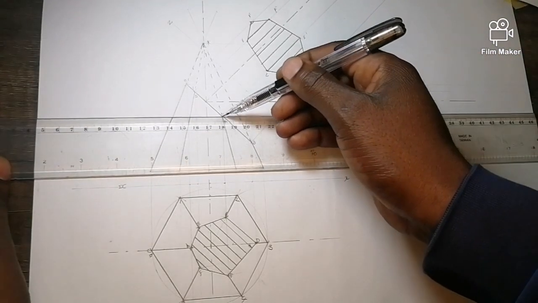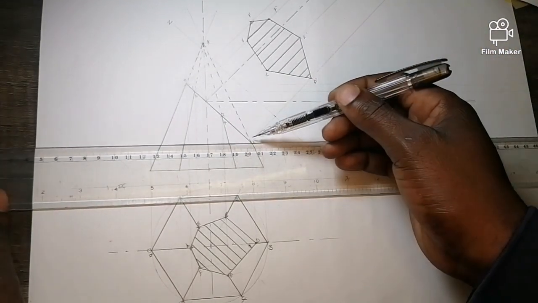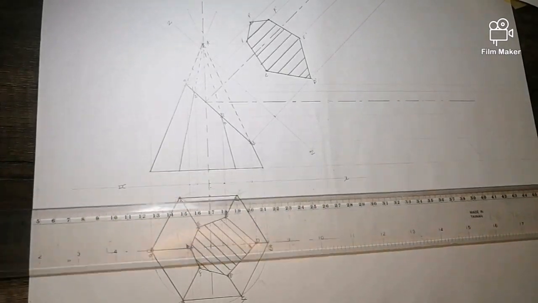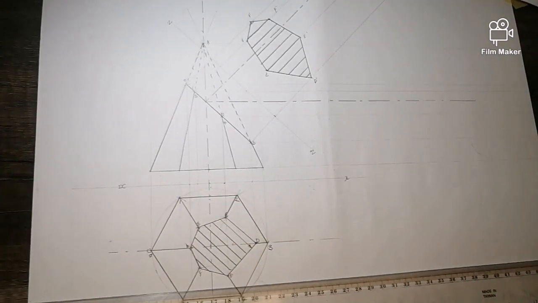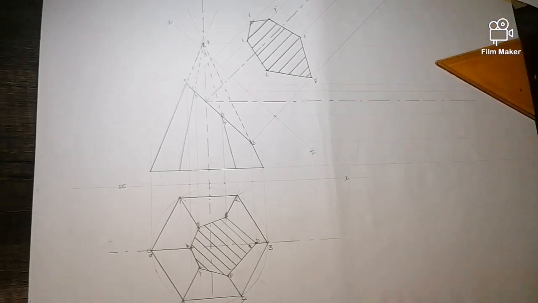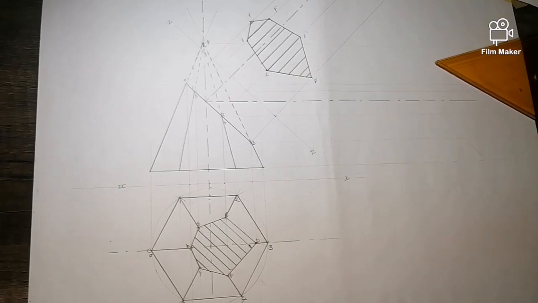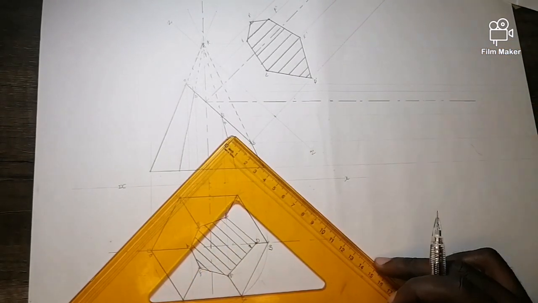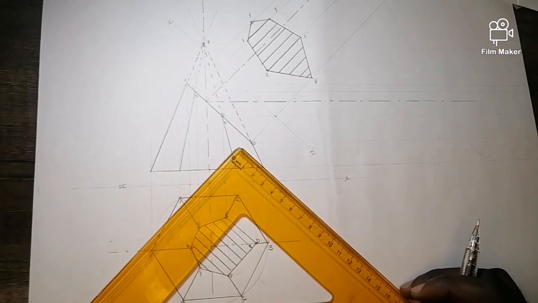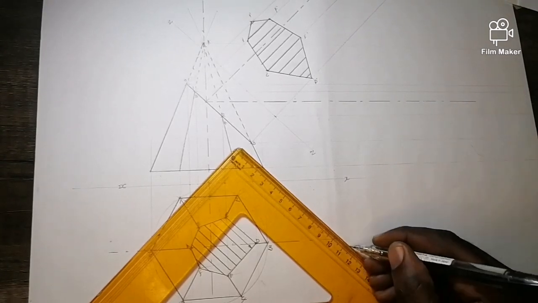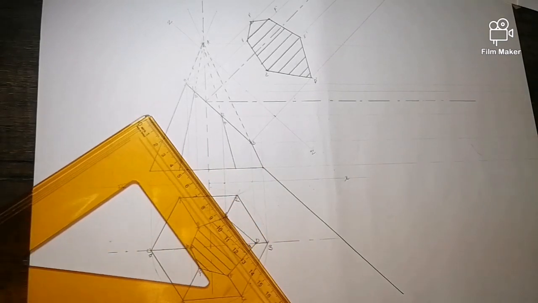Then you come 4 and 2 faint, 0.3, and the bottom part like this. And now what do you do? You come to the bottom right hand corner of your front view. You put this angle 45 degrees. You draw this line dark or solid.